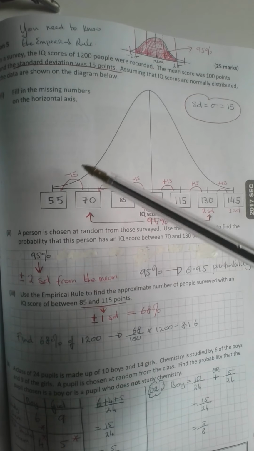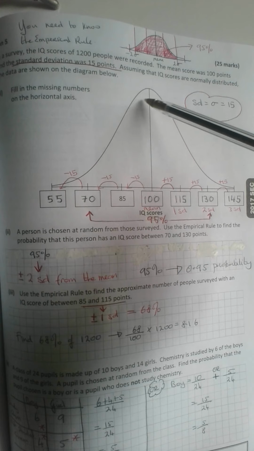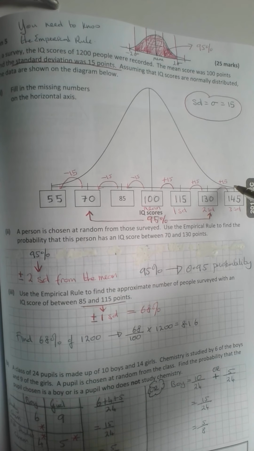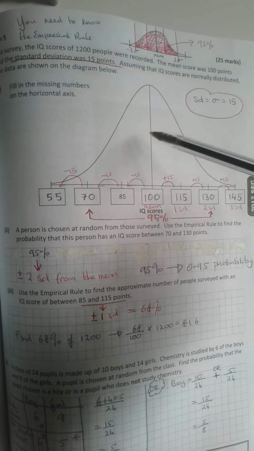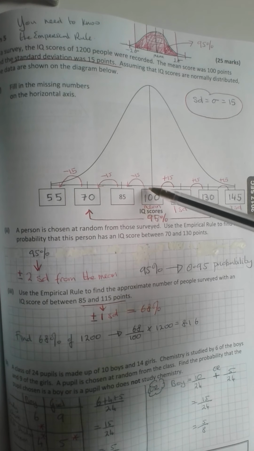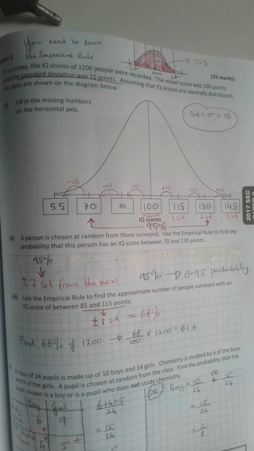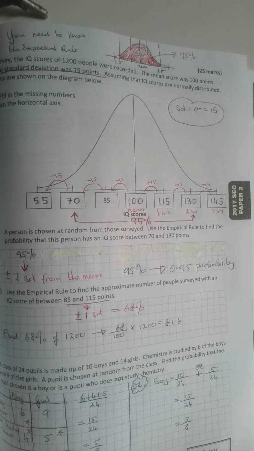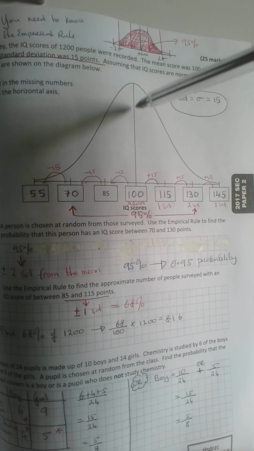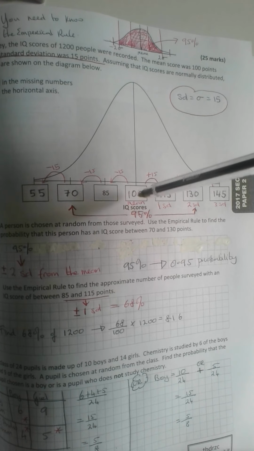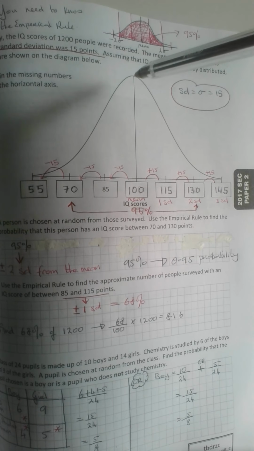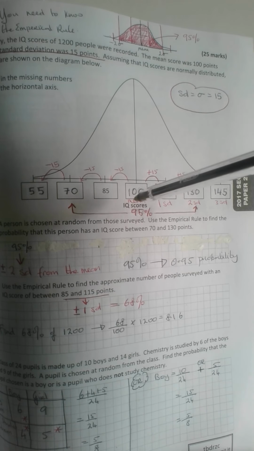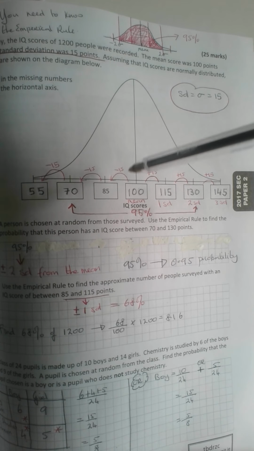So normally distributed just means this typical normal distribution shape of a graph, where it is symmetrical about the middle, right in the middle, which is the mean. So the data is shown in the diagram. Fill in the missing numbers. The mean will always be the very center line here. You'll find the mode and the median here as well. So all the averages are right there.